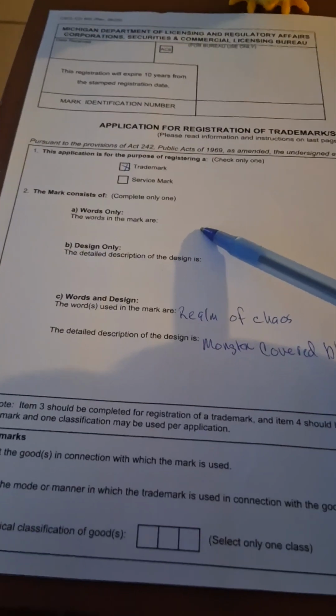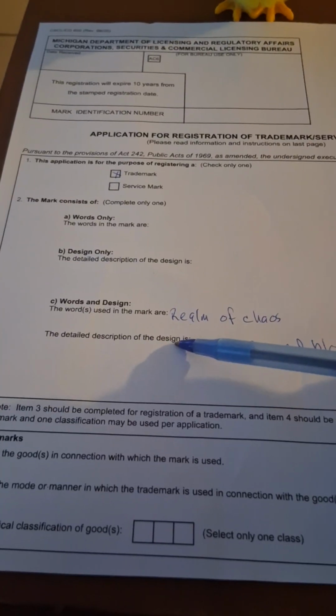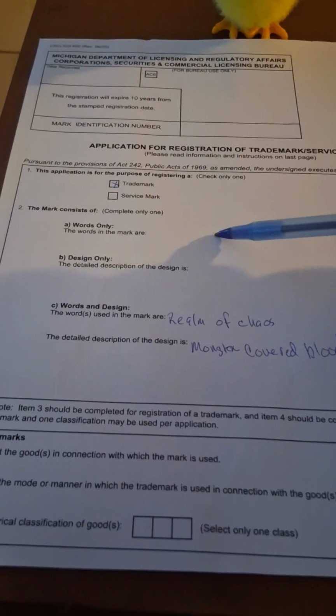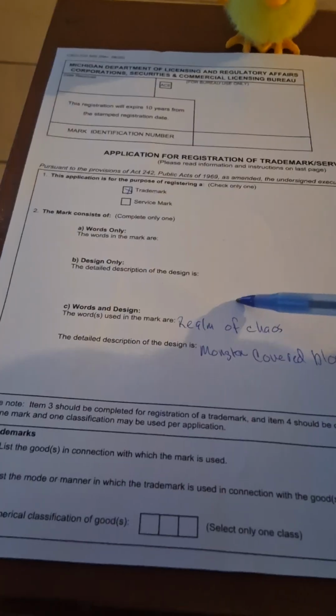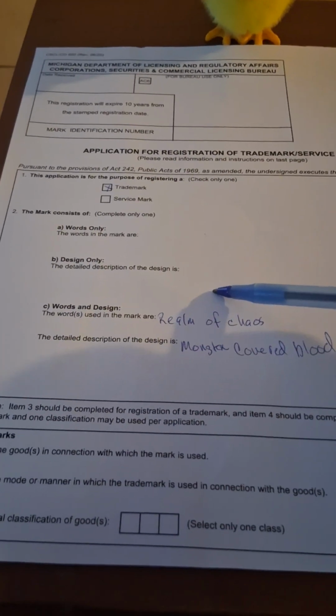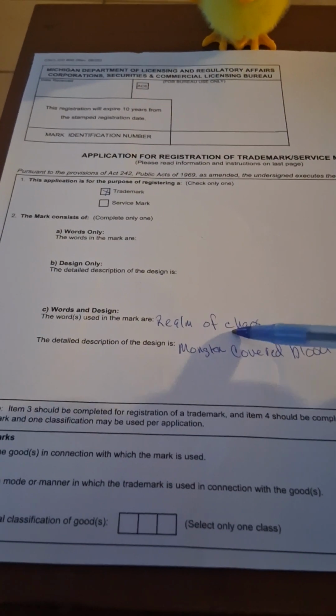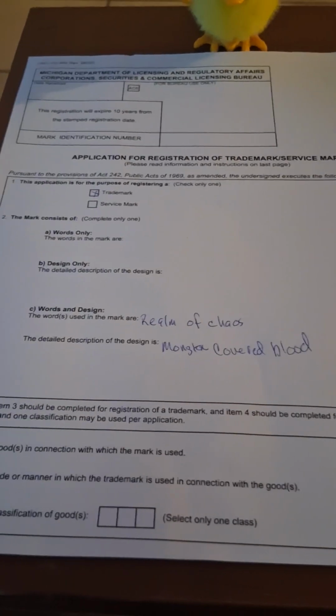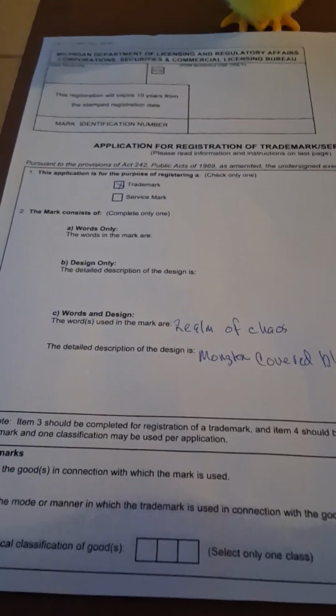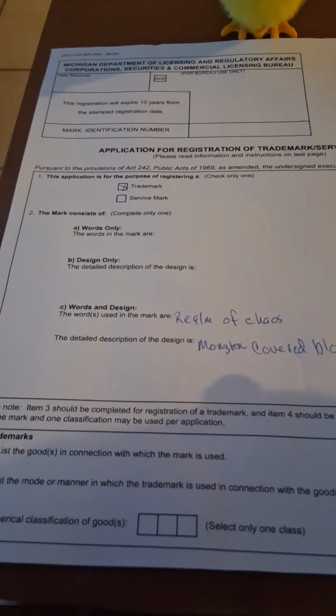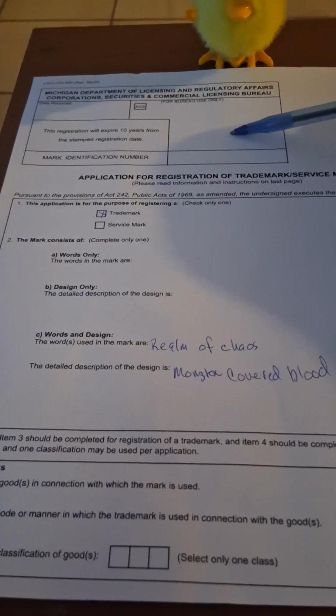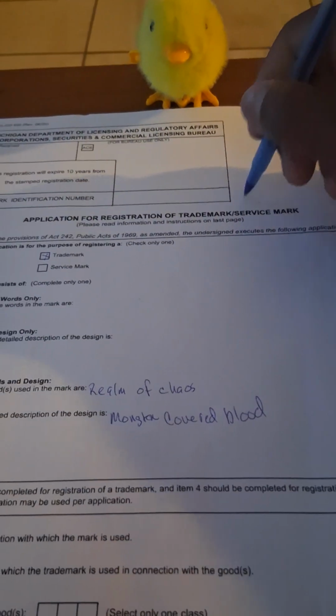But it depends on if yours is just a word or design or word and design. So if it's the word, Realm of Chaos. If it's monster covered in blood for your design, just put your design right there. But if you have both, do both for C. So that will cover portions 1 and 2 for the application. The top part would be when you send it in, so don't fill in the top portion that says Michigan Department of Licensing.